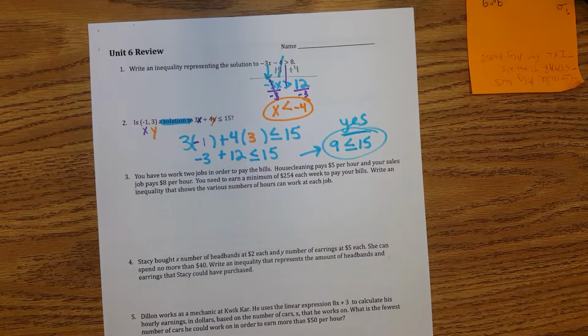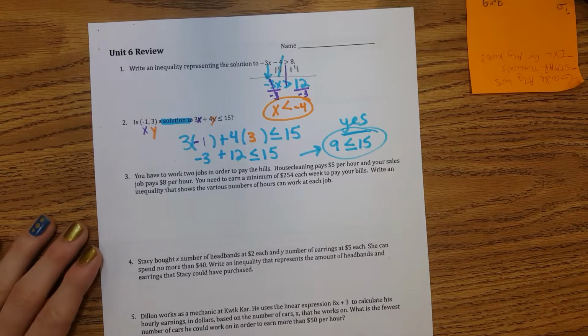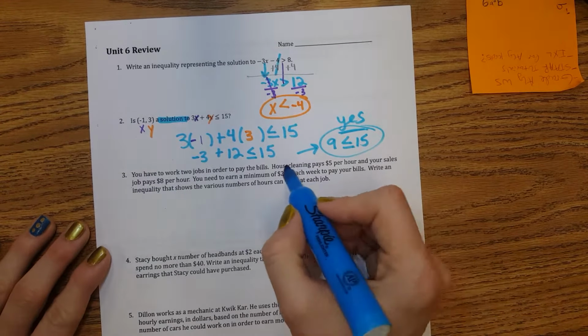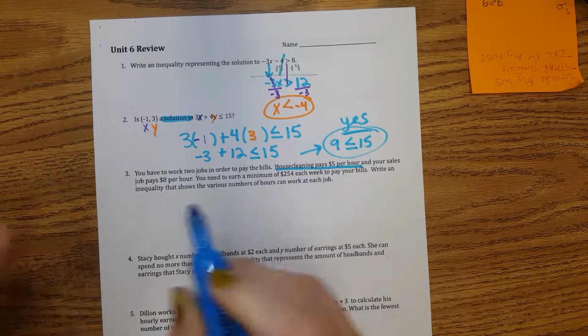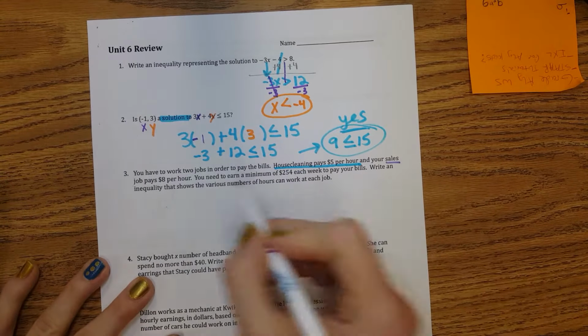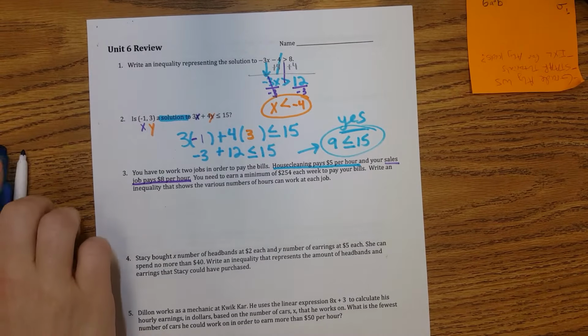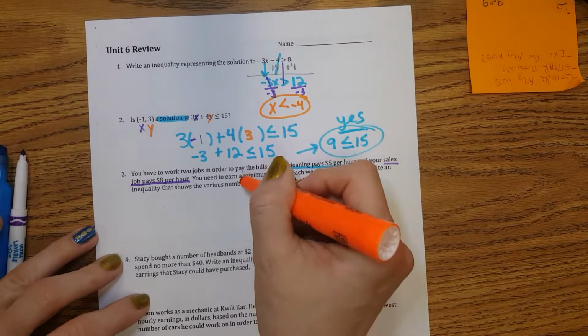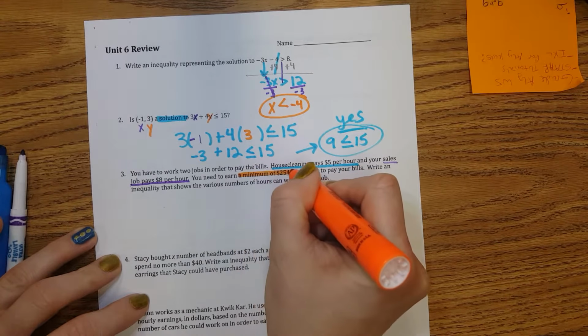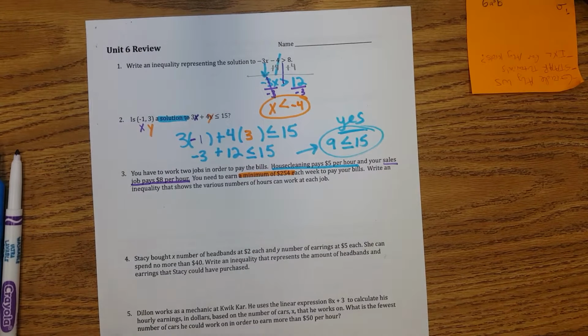Number 3, you have to work 2 jobs in order to pay the bills. House cleaning pays $5 per hour. And your sales job pays $8 per hour. You need to earn a minimum of $254 each week to pay your bills. Write an inequality that shows the various numbers of hours you can work at each job.